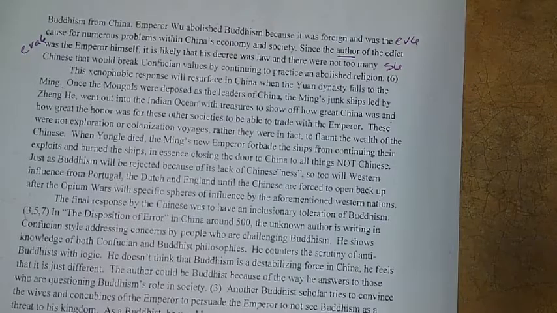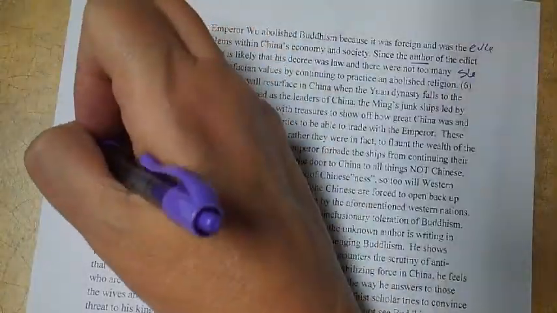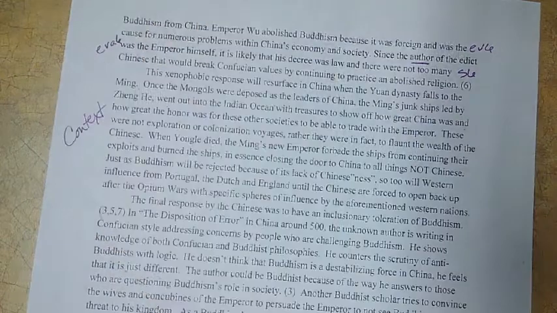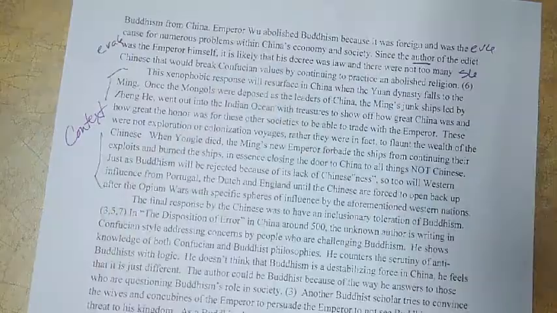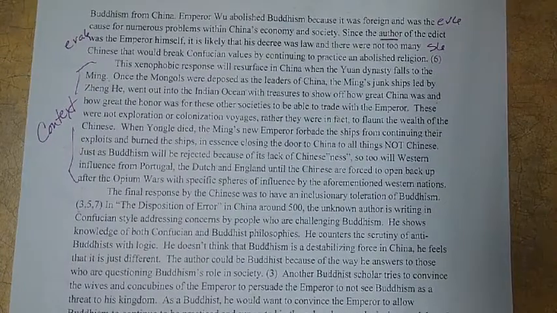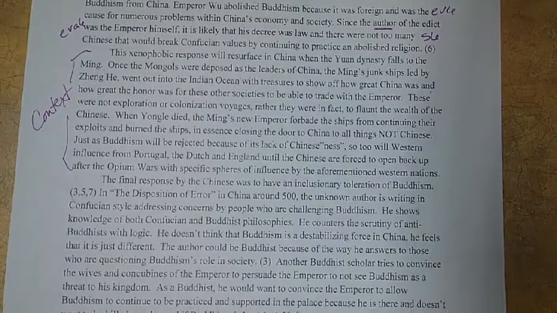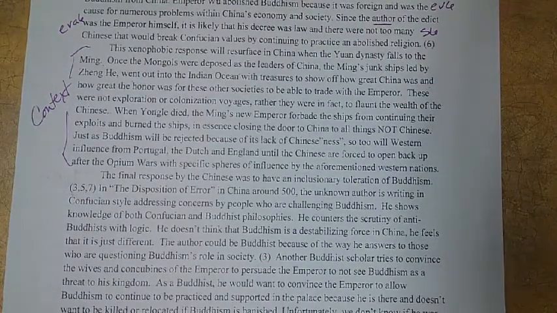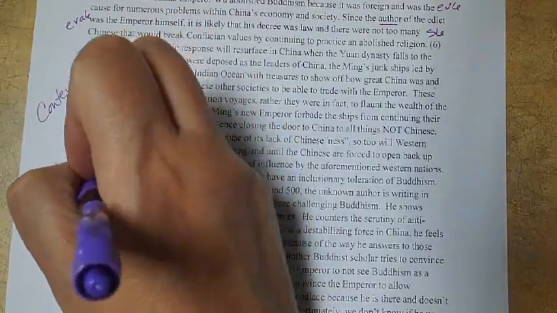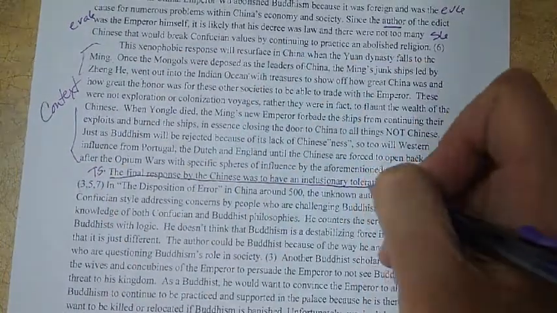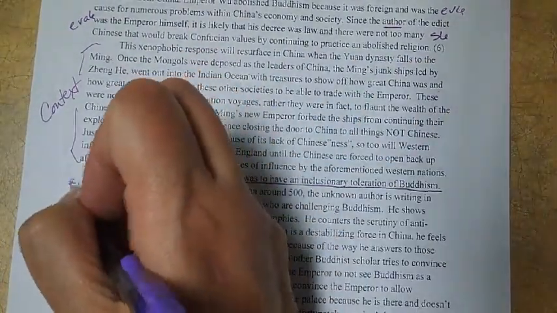Expectation's not there, but we're going to strive to write with an argument all the way through our essay, just like historians. So we're going to mark this then as context, because that's what this is, context throughout our idea of xenophobia, and it supports our argument. The final response to the Chinese was to have an inclusionary toleration of Buddhism. Again, directly from our thesis, it's a topic sentence, and they're going to use documents 3, 5, and 7.